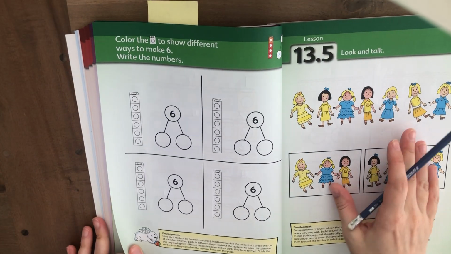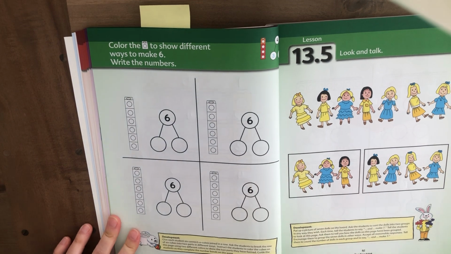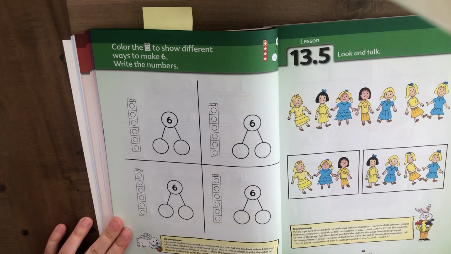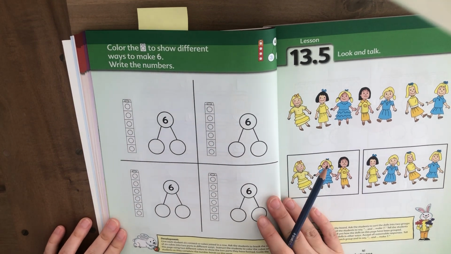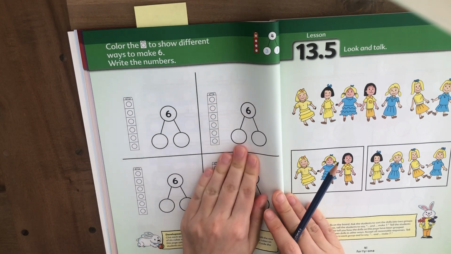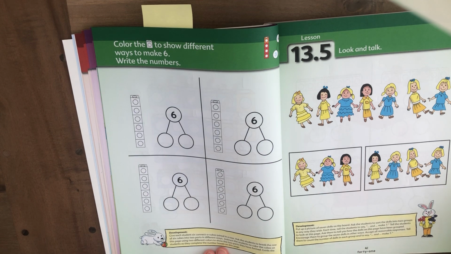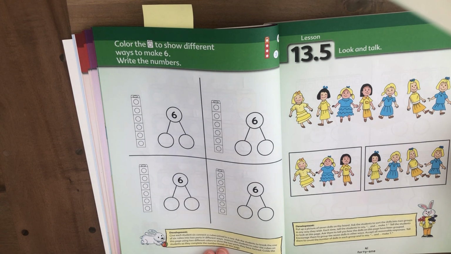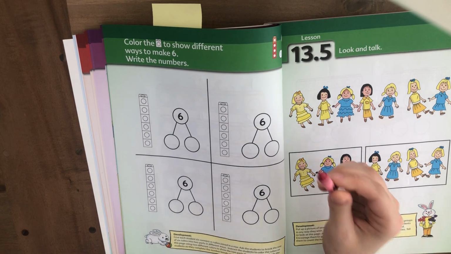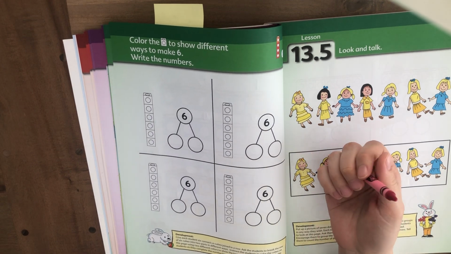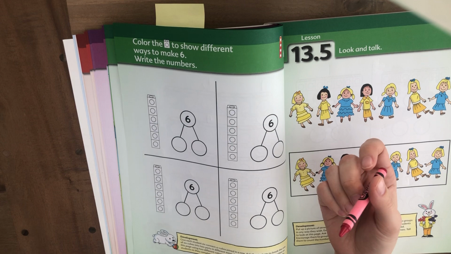So now that we figured out all the different ways we can make 6, we're going to try doing it on this page. This is the page you're going to need your crayon for. Now, I just got 1 crayon because we can leave some white and some the color.